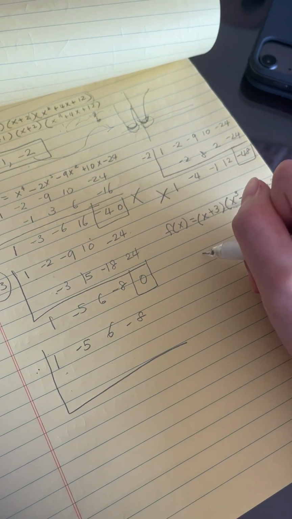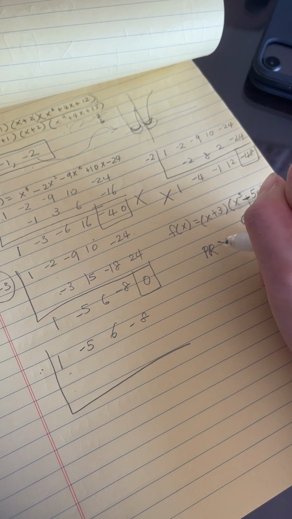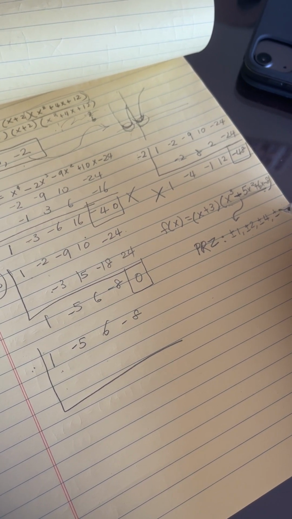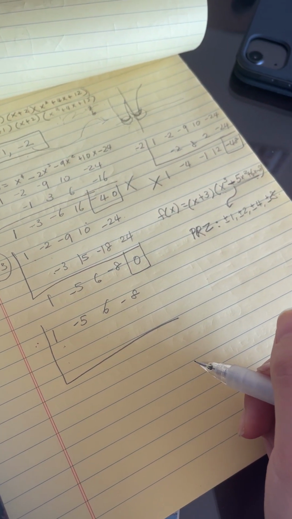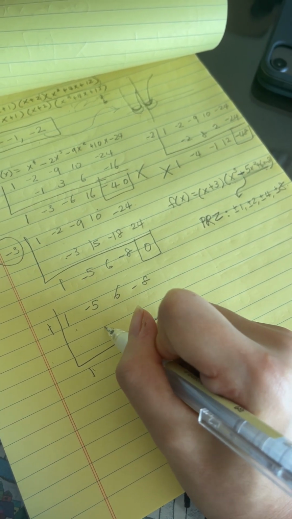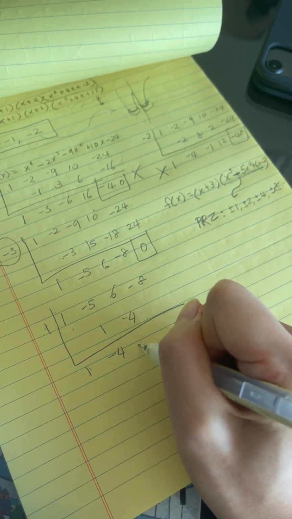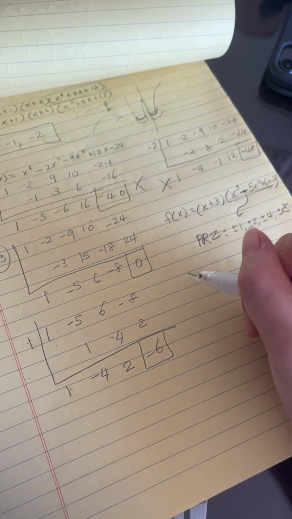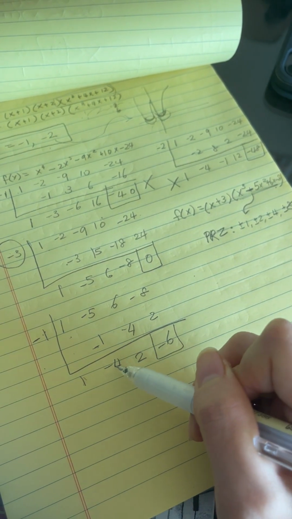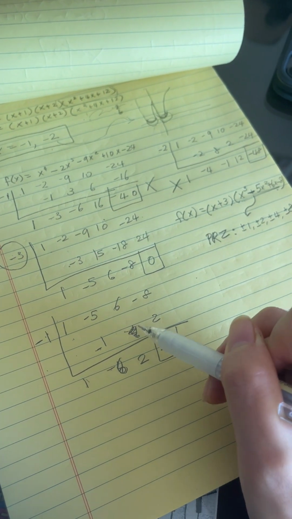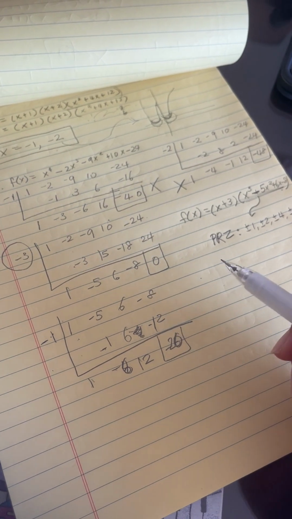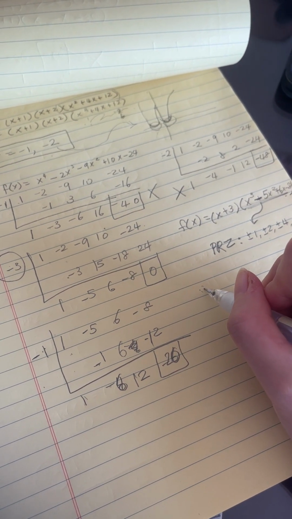So in this case, our possible rational zeros are plus or minus 1, plus or minus 2, plus or minus 4, plus or minus 8, right? So, should we try 1 again? Plus 1. No. Maybe -1. I'm getting lazy, so I'm just gonna use what I have so far. Don't do what I'm doing. I'm being bad. No, so not -1 either. So what if I did 2?